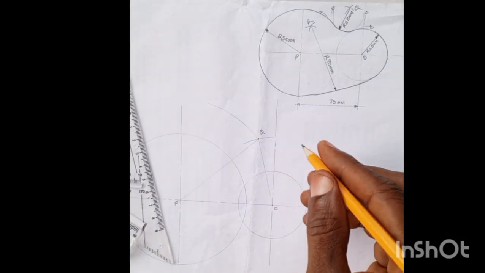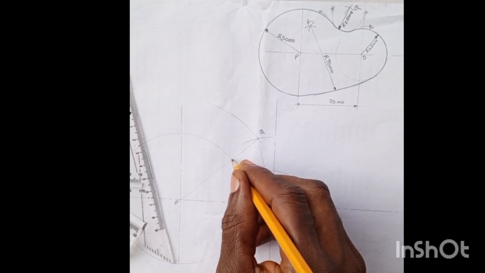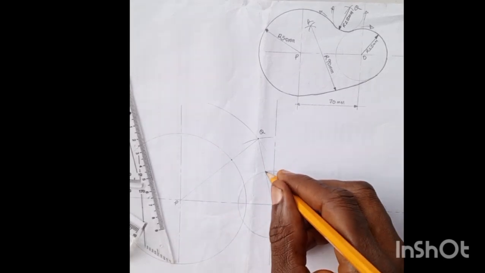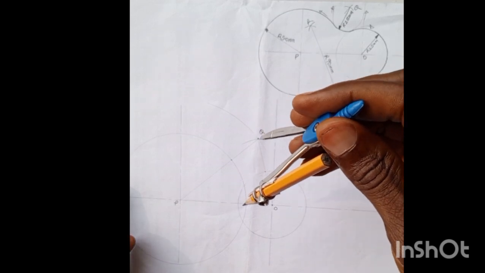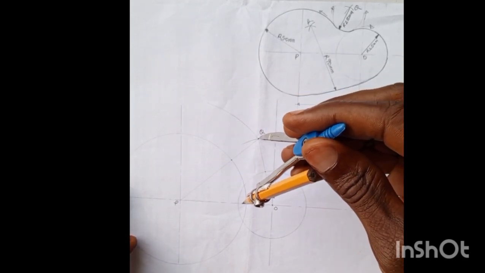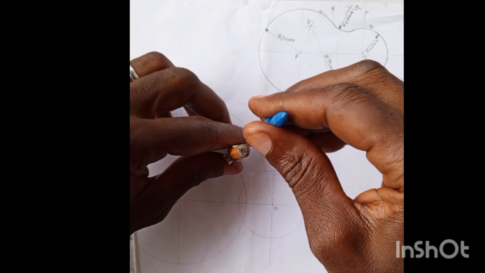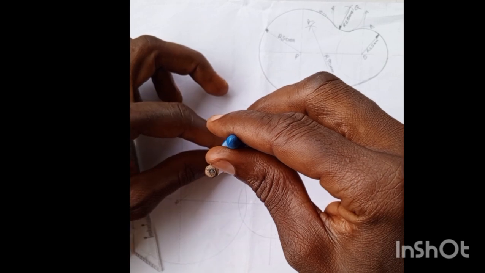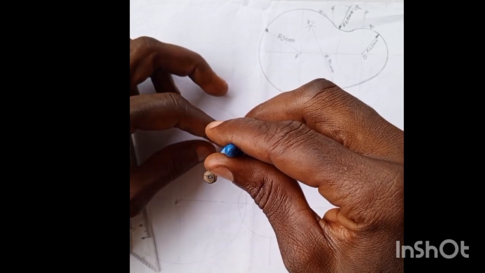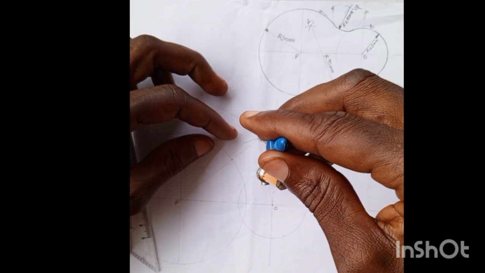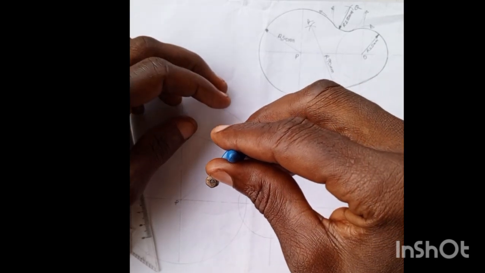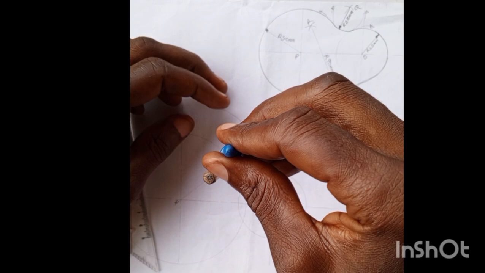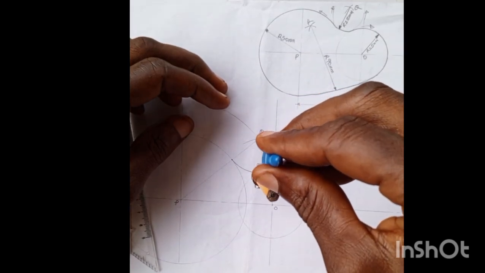Which means the arc is touching the bigger circle at this point, and is touching the smaller circle at this point. Now let's test that. So I'll set my compass, put my compass at point Q here, and extend to the point here where it is meant to touch the bigger circle. Then I will draw the arc. It's meant to, can you see? Perfect. So this is what we want to achieve here. So I'm going to draw this arc.